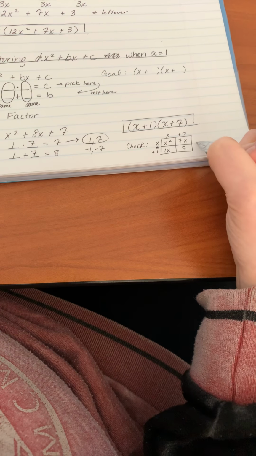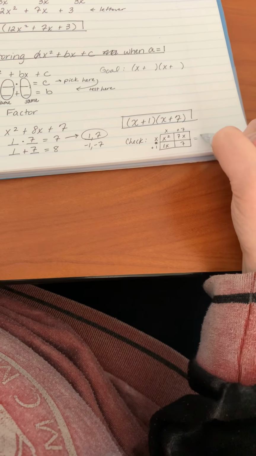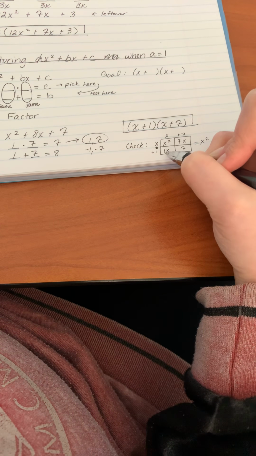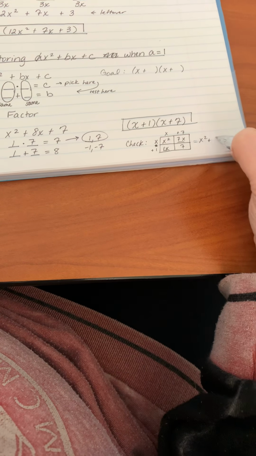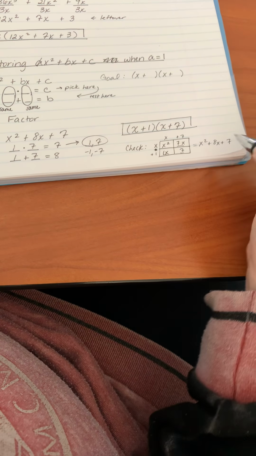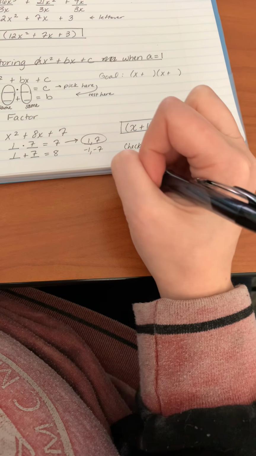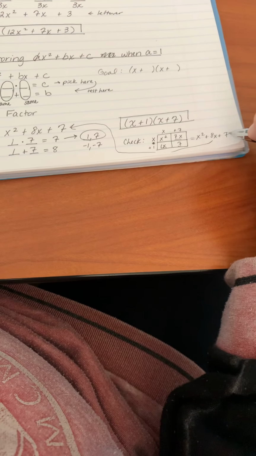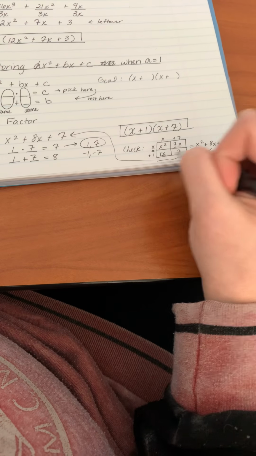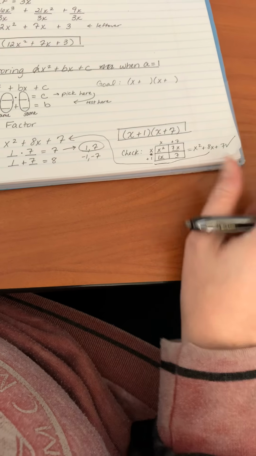Notice that that gives us x squared plus, remember, those two match, so plus 8x plus 7, which is, in fact, that. Ba-doom. So it worked. So this was correct.